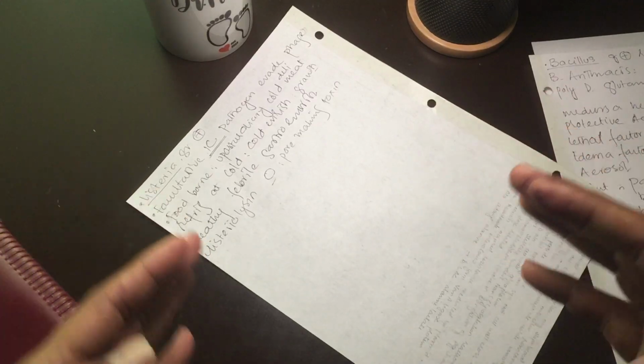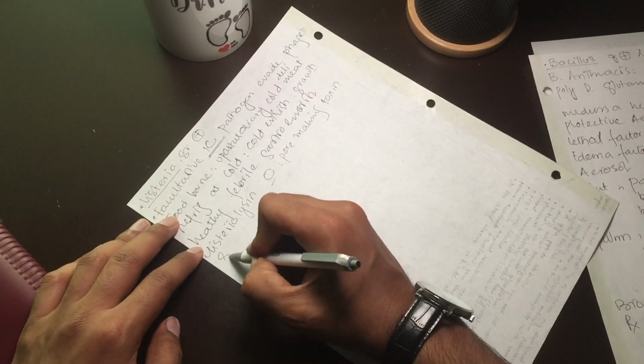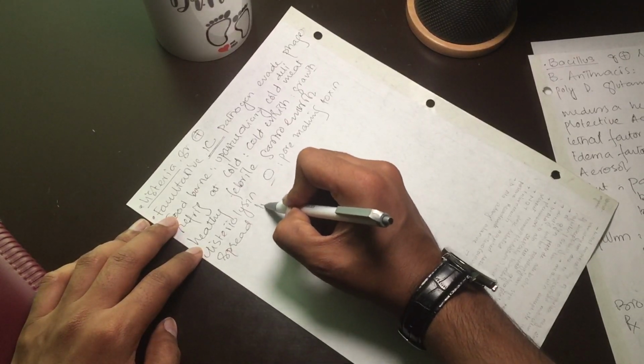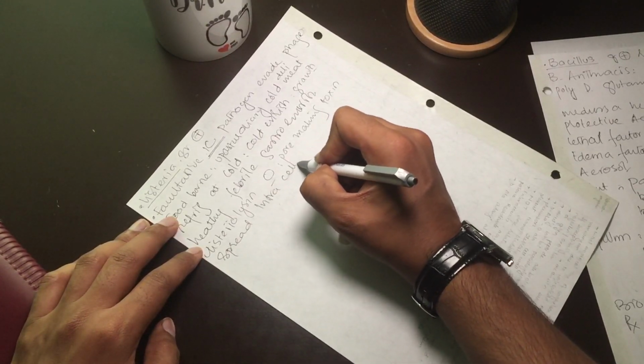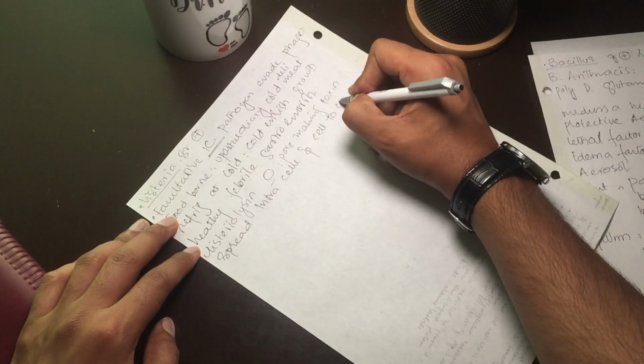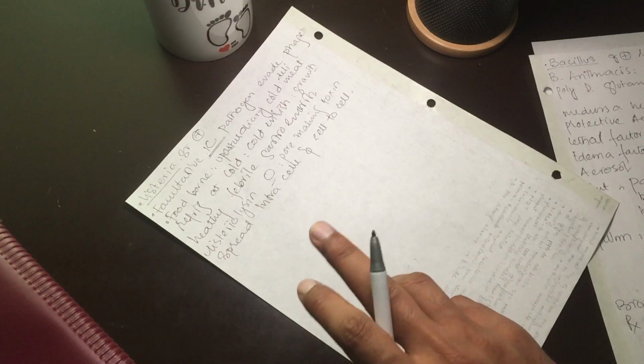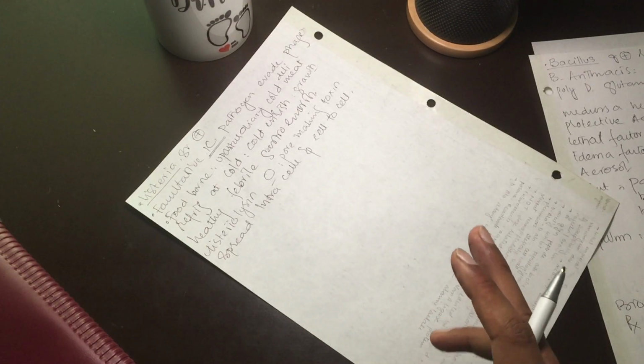And once it has made pores in the phagosome, it spreads intracellularly and also from cell to cell. So this is the mode of spread of Listeria.